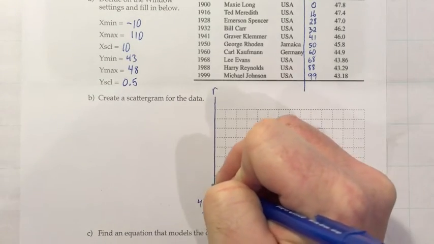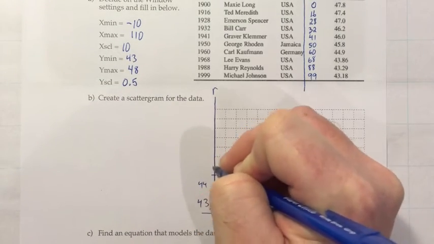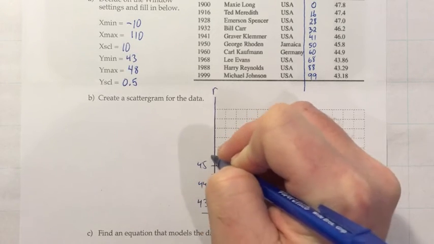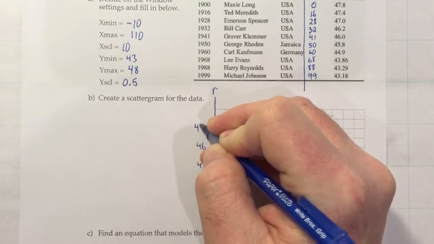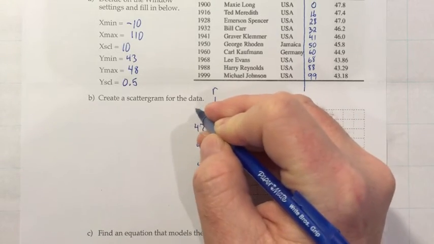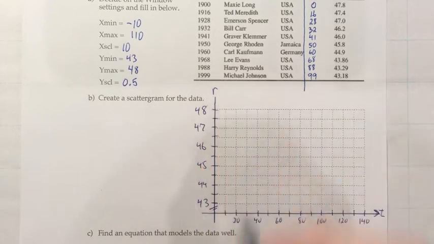So 43, 44, 45, and so on. Remember, our scale is a half. That's why we go up a whole number every other one instead of every one. Again, that's going to spread out our data pretty nice, I think. So now we can go ahead and start plotting that.